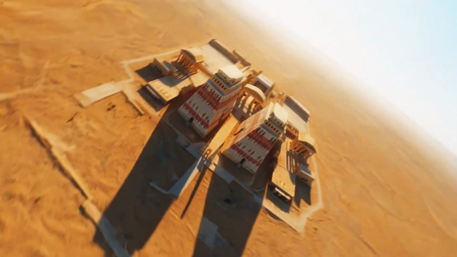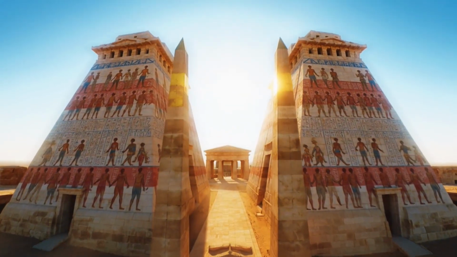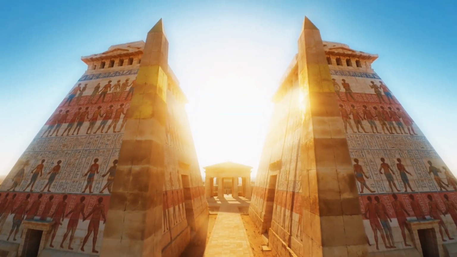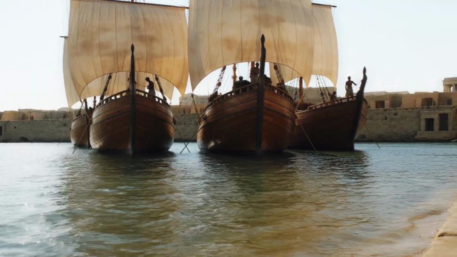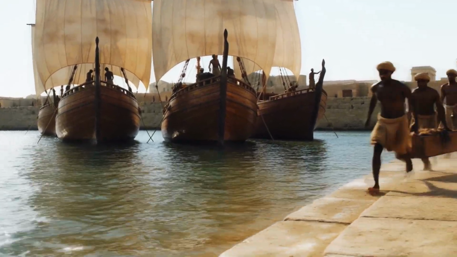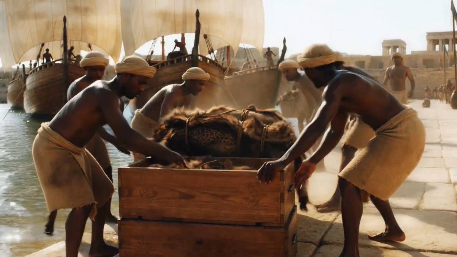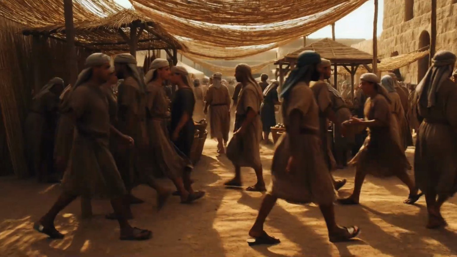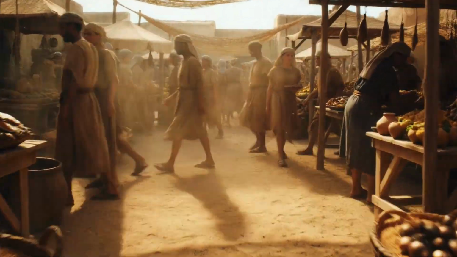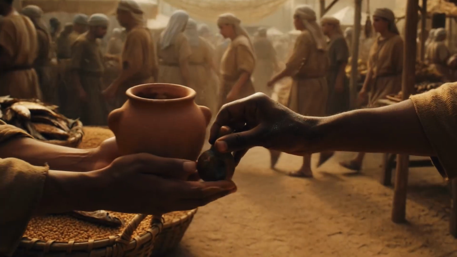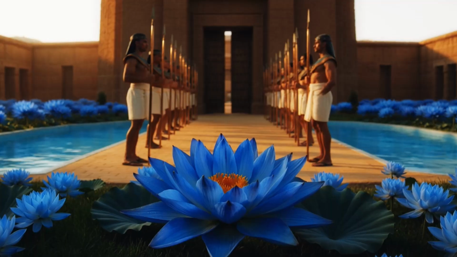Our journey begins in the heart of the empire, Thebes. Today we call it Luxor, a city of ruins. But through AI reconstruction, the pillars of Karnak rise once more. Imagine the color. That is the first thing that hits you. In the time of Tutankhamun, Egypt was not the monochrome world of sand we see today. It was a riot of pigment. The great pylons were painted in brilliant whites, deep blues, and blood reds.